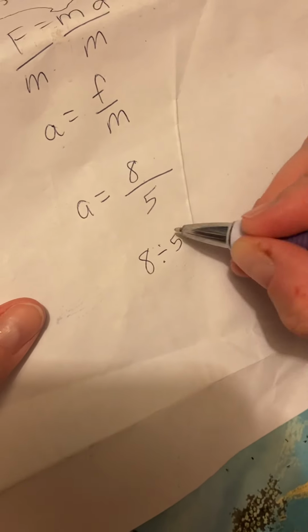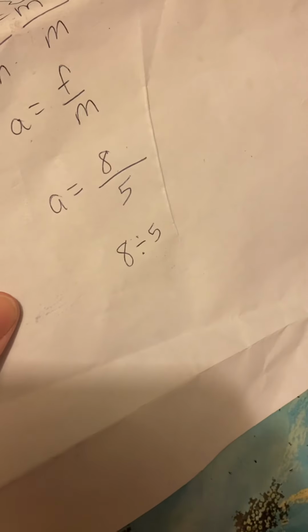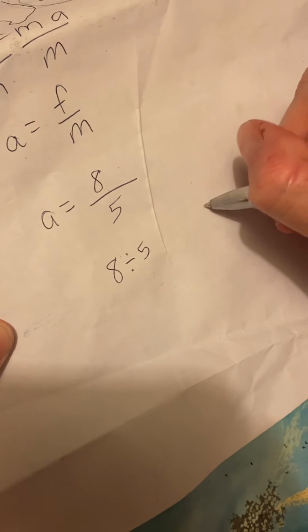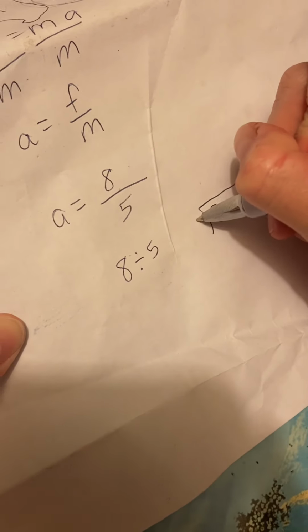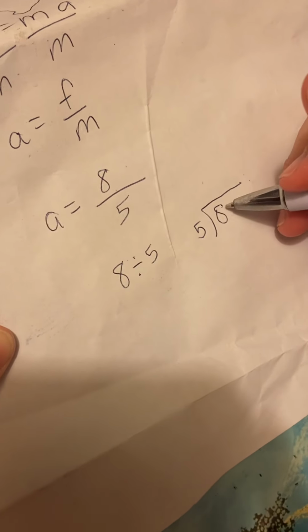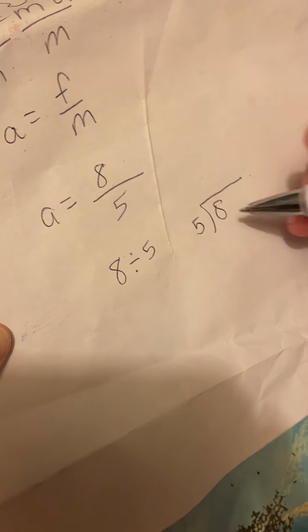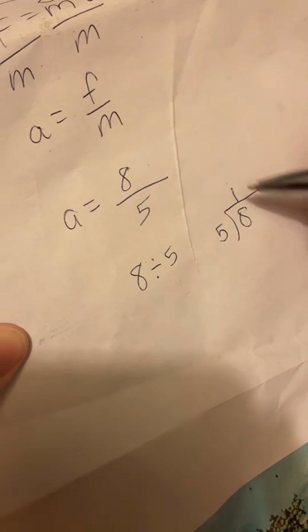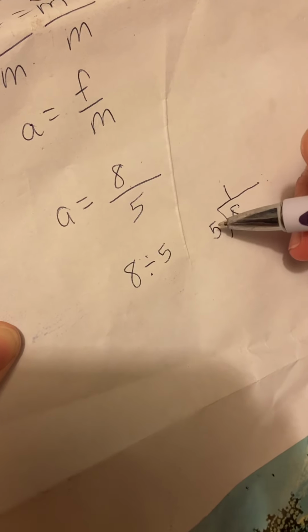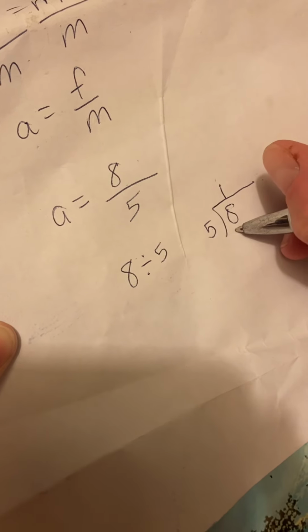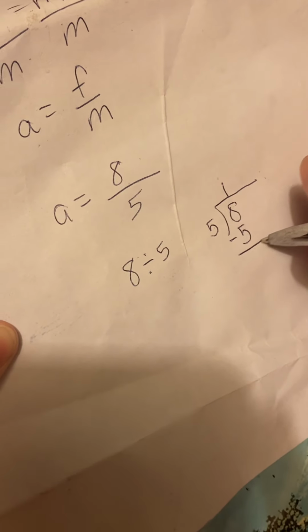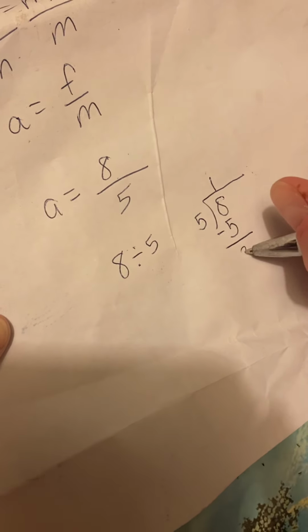So you could use a calculator, or you could do what I'm about to do right now. If you don't have a calculator, you can just put 8 inside the box, put the 5 out here. 8 divided by 5. How many times does 5 go into 8? 1. So we put 1 here, then we multiply. 1 times 5 is 5. Very good. And then we subtract. 8 take away 5 is 3.